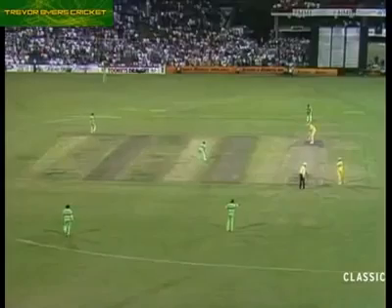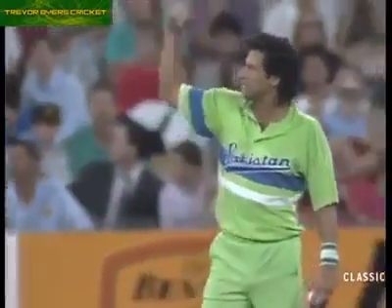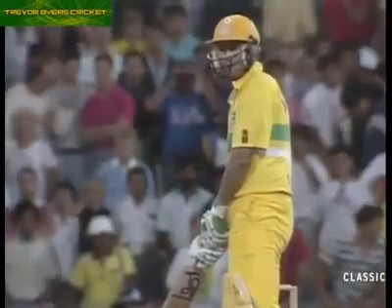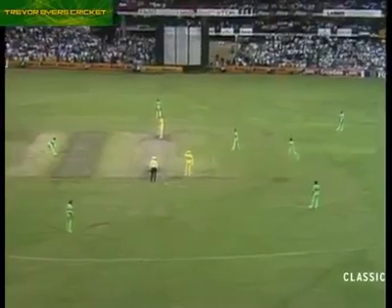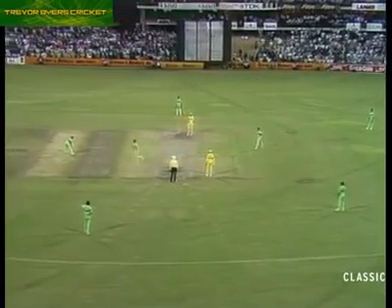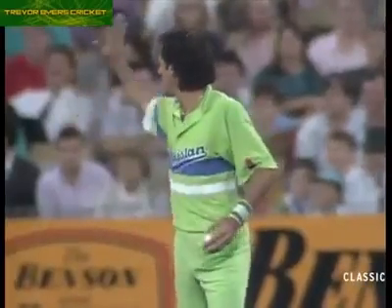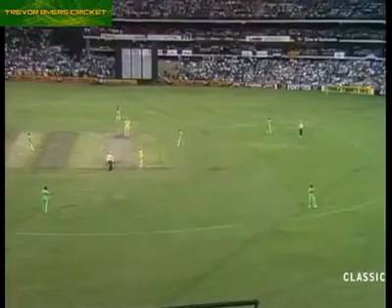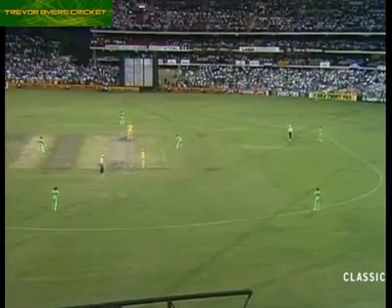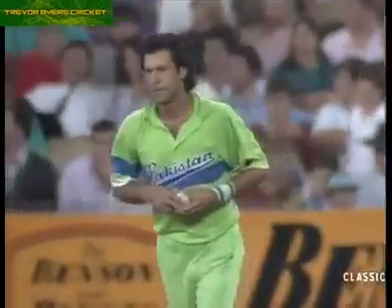Intikhab Alam, the Pakistan manager. He's bringing his fieldsman in a couple of paces at deep mid-wicket. Where is Javed? Oh, the 12th man, Shoaib Mohammed's coming out on the field. There was a message, he's been sent back. It's all happening at the Sydney Cricket Ground, and there's nobody at mid-wicket.